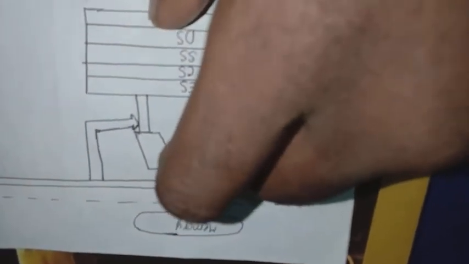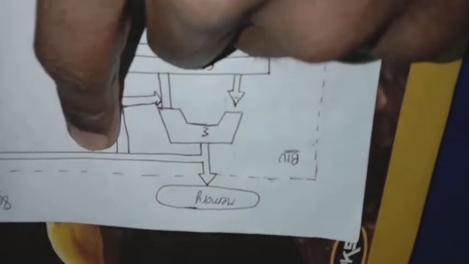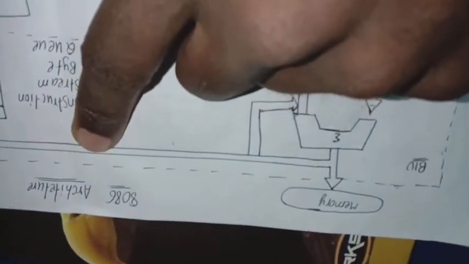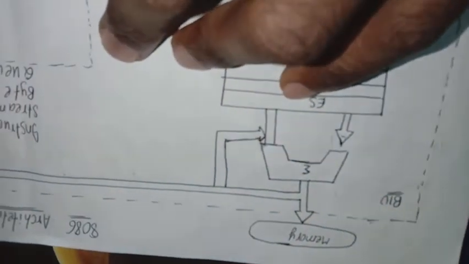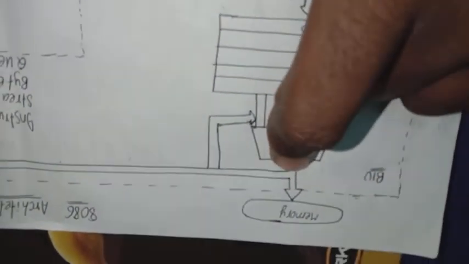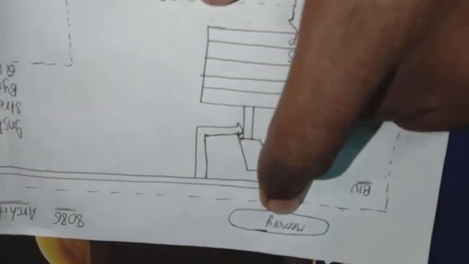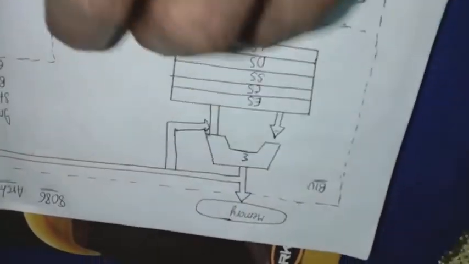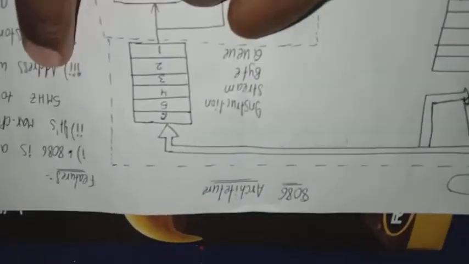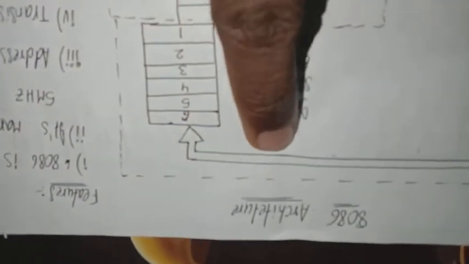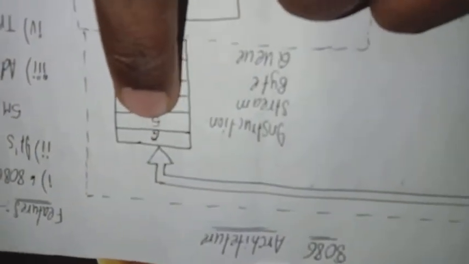Now it brings the data, it means it reads the data from the memory and brings it along this bus. This is the data bus. The data bus is a bidirectional bus. It can go and it can come, that is, it can read and write through the data bus. Whereas the address bus is only unidirectional, it cannot be bidirectional. And it gets the data and stores it in this 6 byte queue.